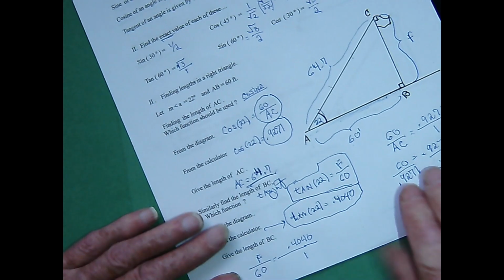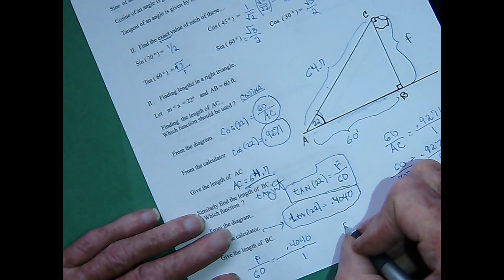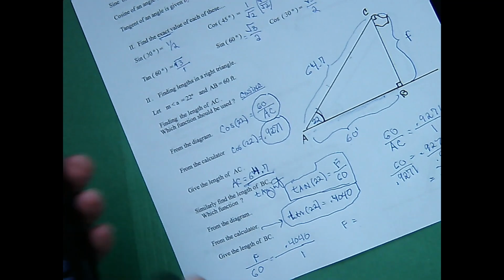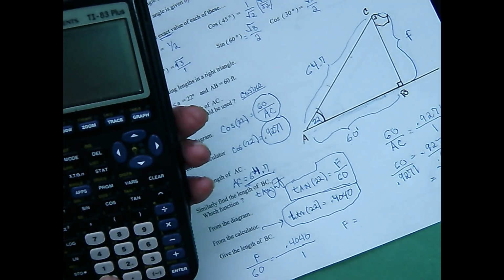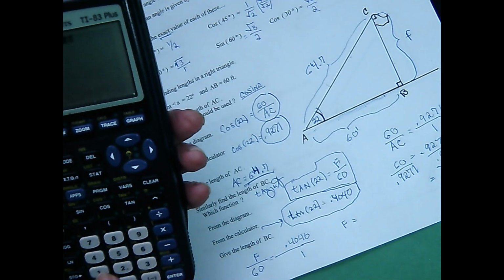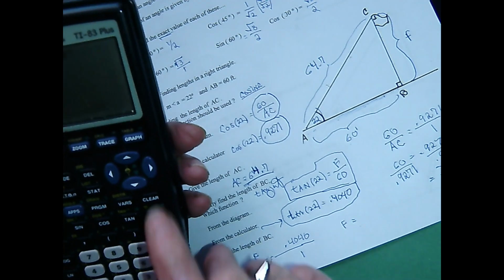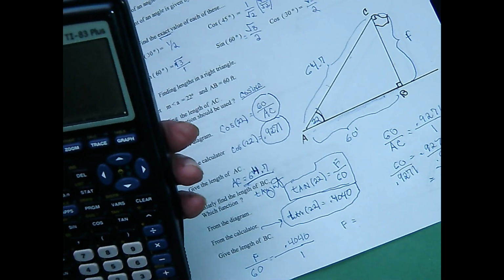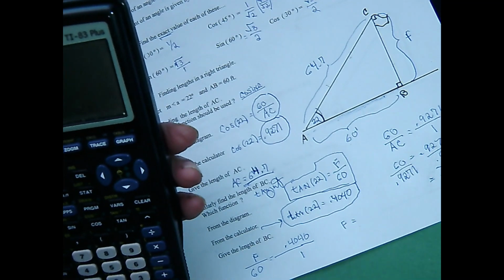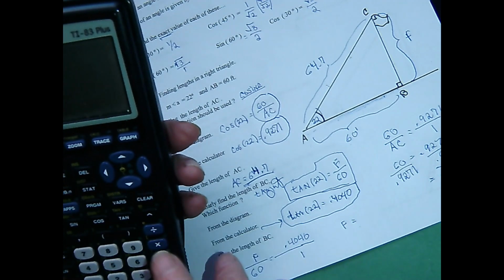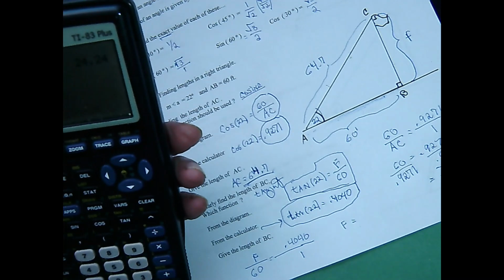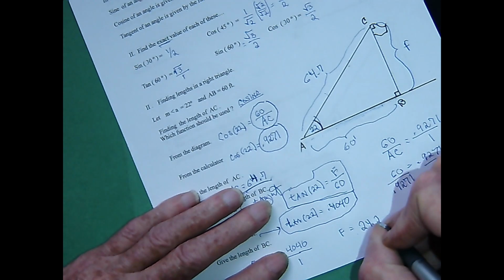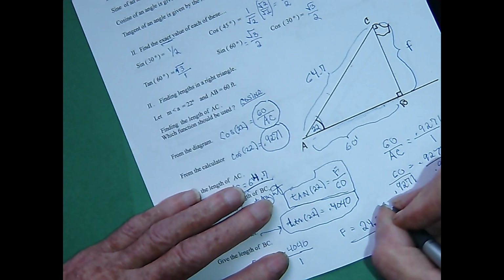I'm going to cross multiply. 1 times F, just F, equals 0.4040 times 60 itself. Excuse me, I've got that wrong. You're ahead of me. How about 24.24? Took me a minute to get it right. That's how tall our flagpole is.